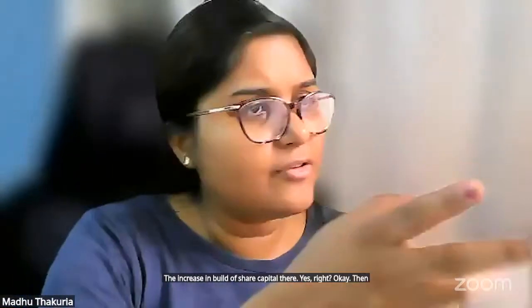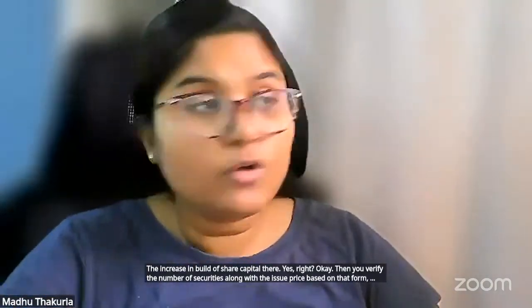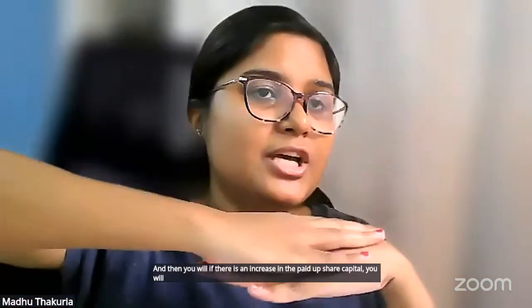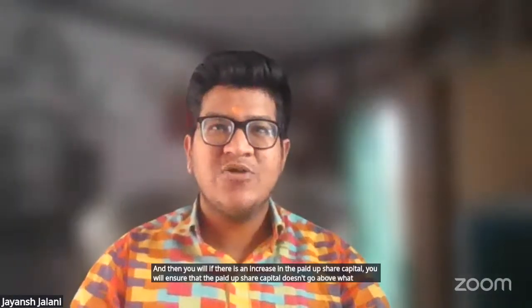PAS-3, right? Okay. Then you verify and evaluate the number of securities along with the issue price based on that form, right? And if there is an increase in the paid up share capital, you will ensure that the paid up share capital doesn't go above what? The limit. The limit written in the authorized capital, the AOA.